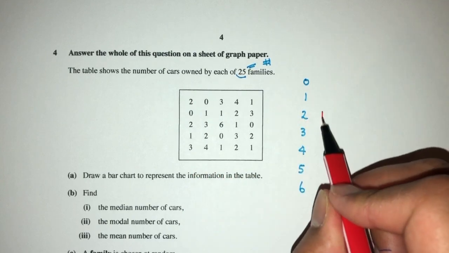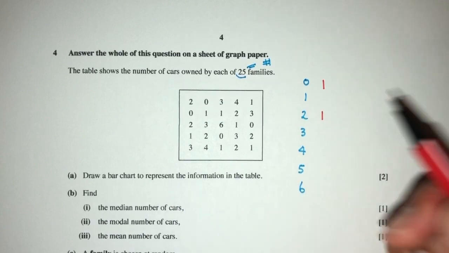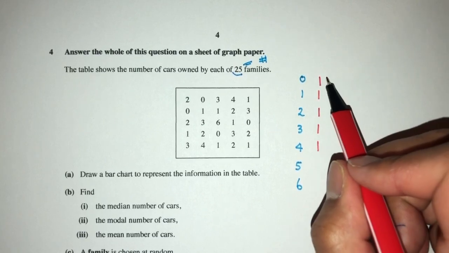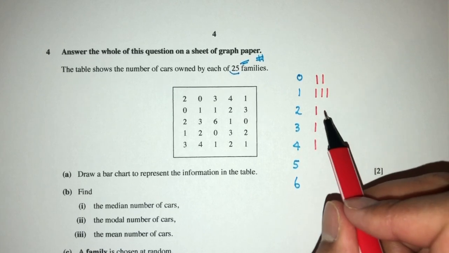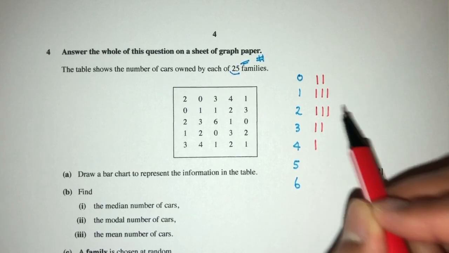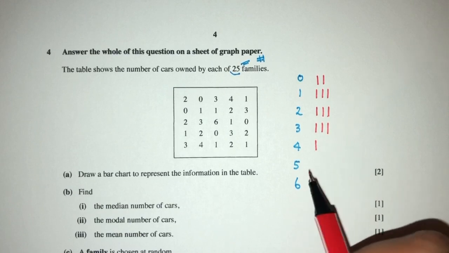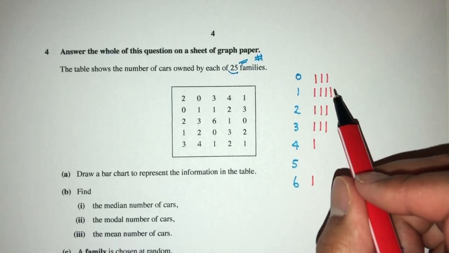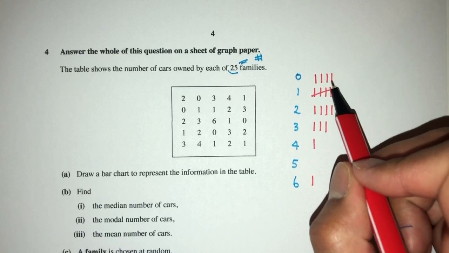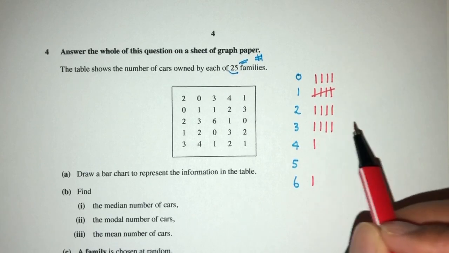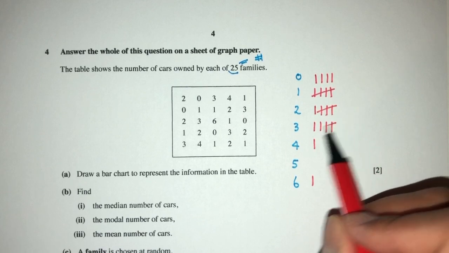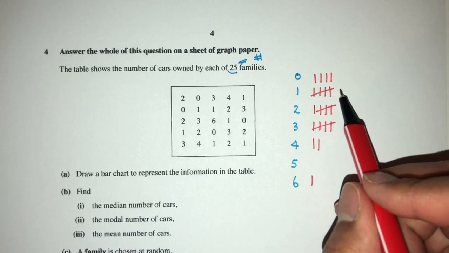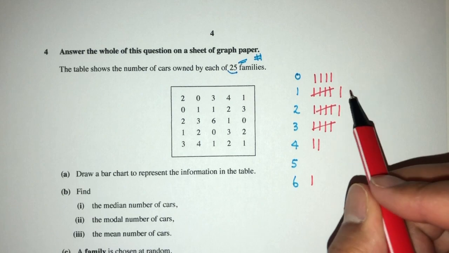Here we have 2. That will be here. 0 is here. By tally marks, it will be easier. 3 is here. 4 is here. 1 is here. Okay. 0 is here. 1 is here. 1 is here. 2, 3, 2, 3, 6, 1, 0. And we have 1 again. Here we have 2, 0, and then we have 3, 2, 3, okay, and then 4 is here, and here we have 1, 2, and 1.